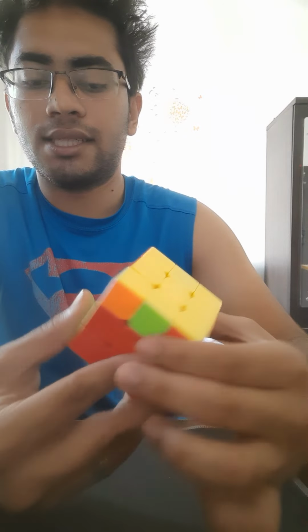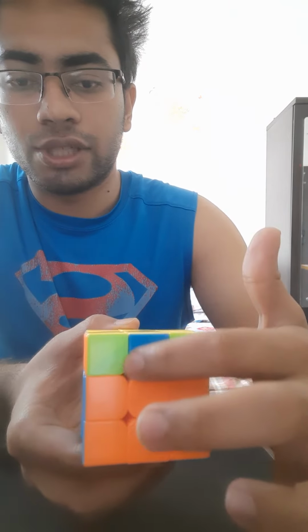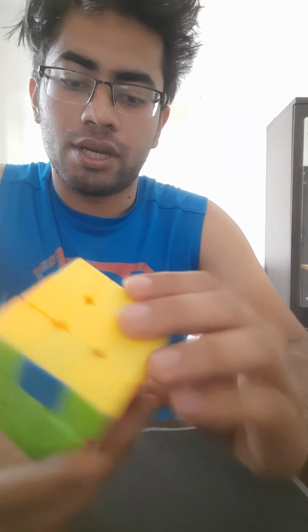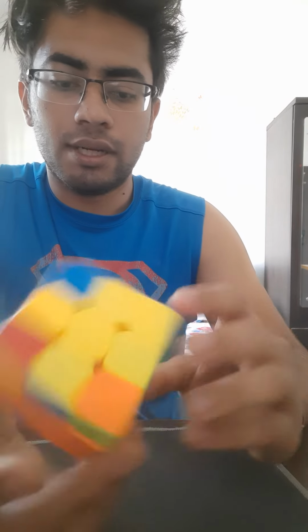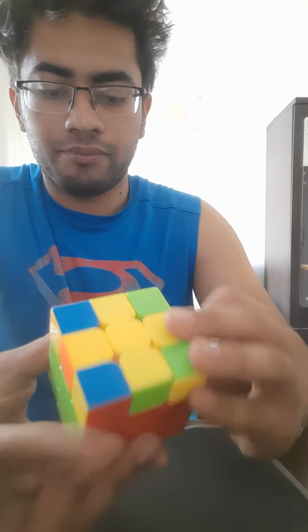Okay, now the next step is to be able to complete this. This whole thing should be green, this whole thing should be orange, this whole thing should be blue, this whole thing should be red. Okay, now how are you going to do that? Again, there's an algorithm. First you line these up in the correct sequence. Okay, and then you apply the algorithm. And I'm going to do it one more time, and as you can see, it's all lined up.